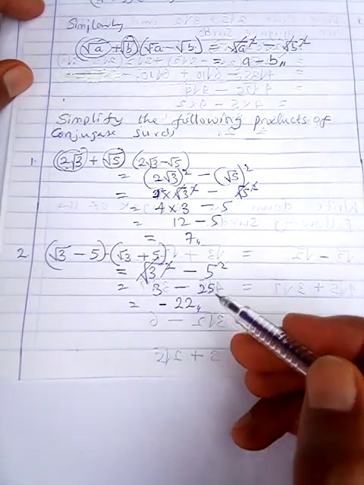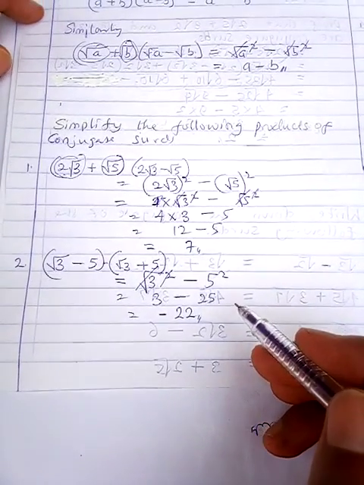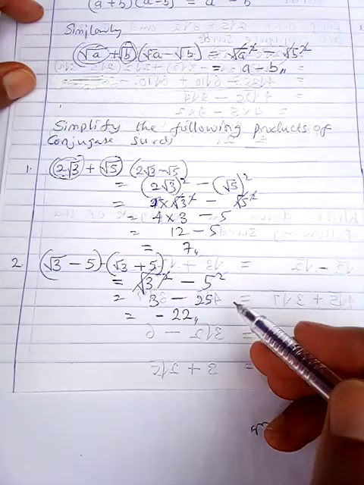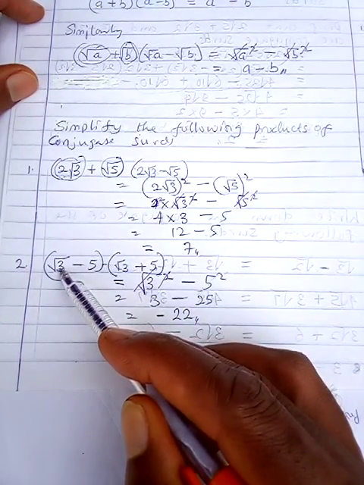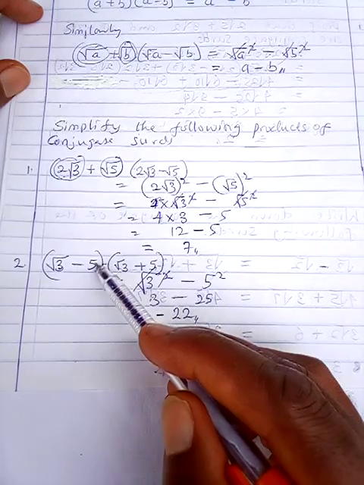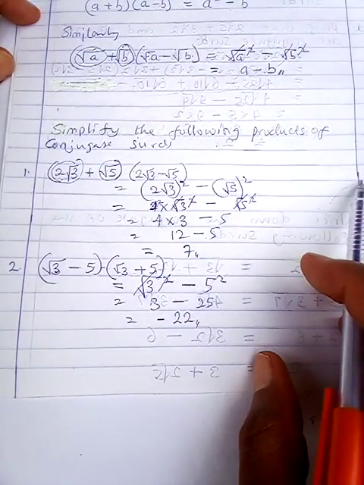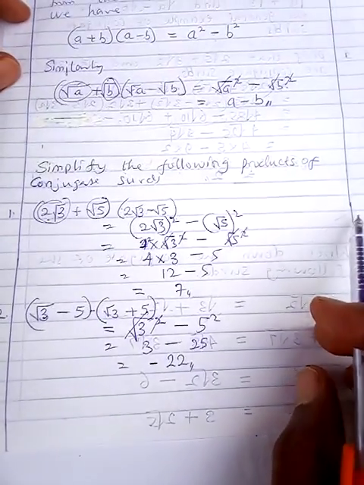So this is how to find the product of conjugate Surd. Don't forget that to find the product of conjugate Surd, you take the square of the first element and subtract the square of the second element. You are done with that. But if you want to expand it, you're going to go through long procedures.